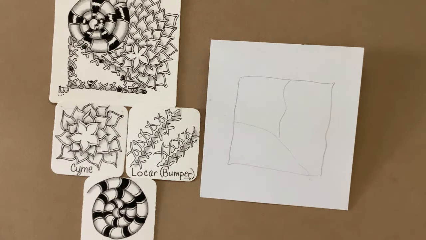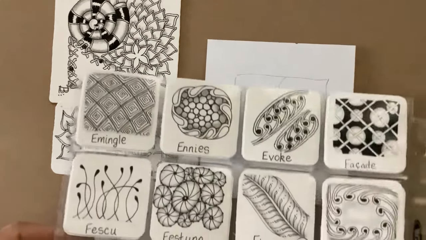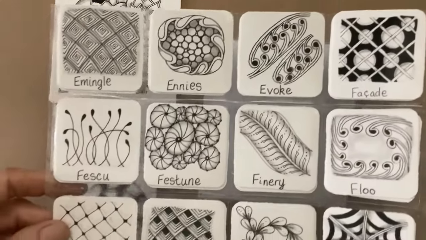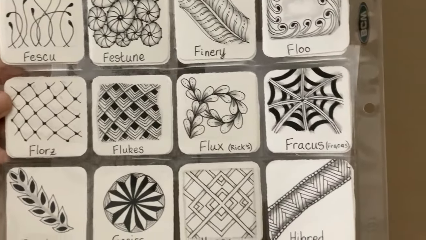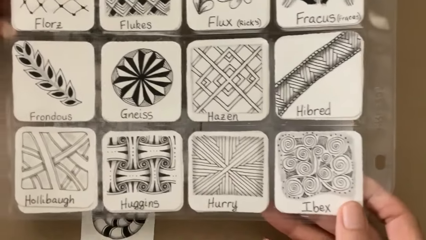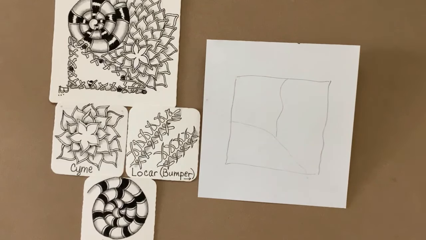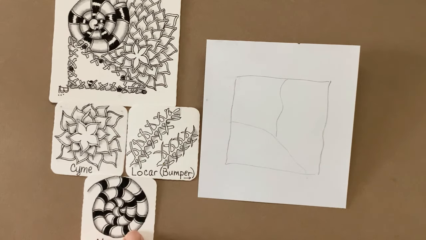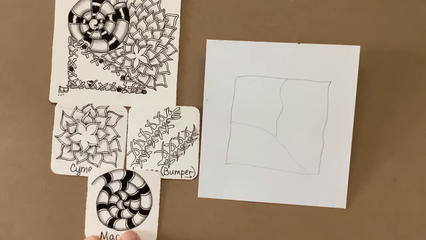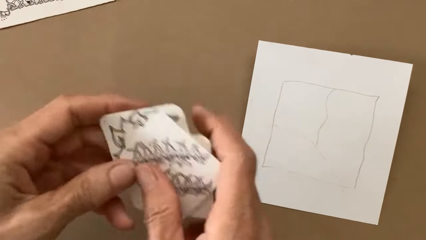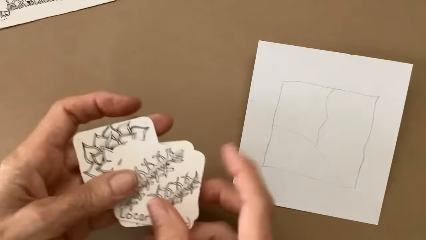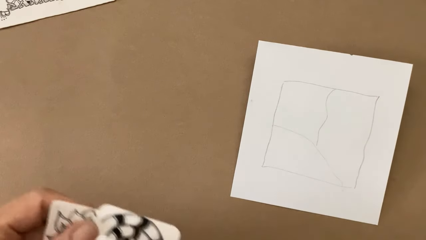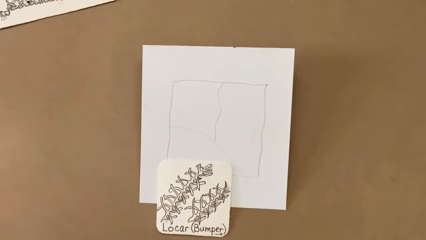I have shown you in the past that I am putting all of these patterns onto bijou tiles. One of the things you can do, if you're doing the same thing, is cut out 2x2 size pieces of paper, cardstock or whatever, put your tangle patterns on there, put them into a bag, pull some out, put them on your tile and see what happens.